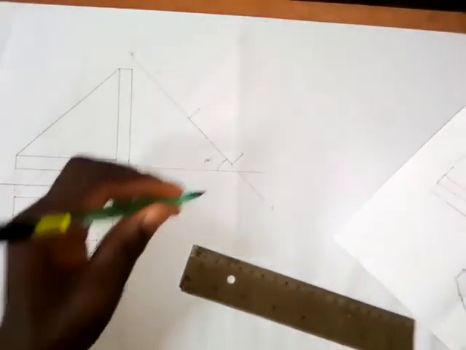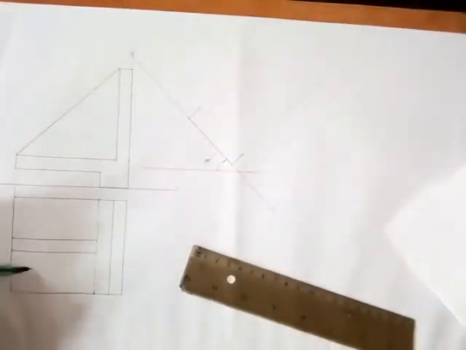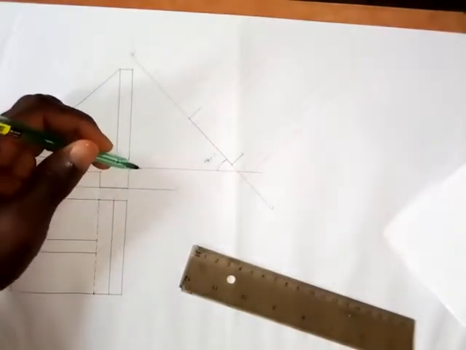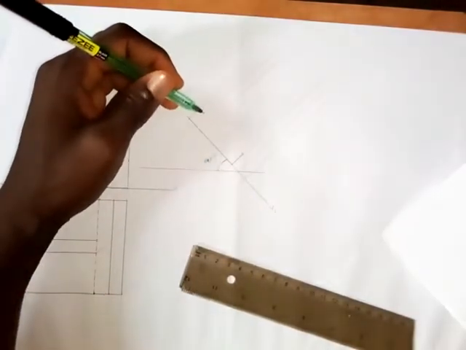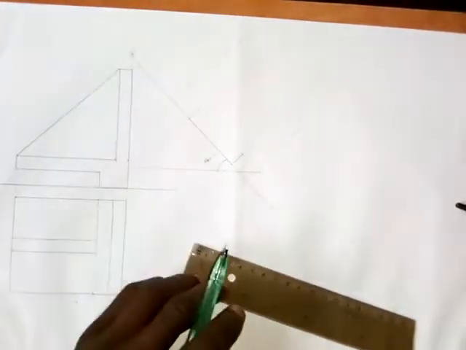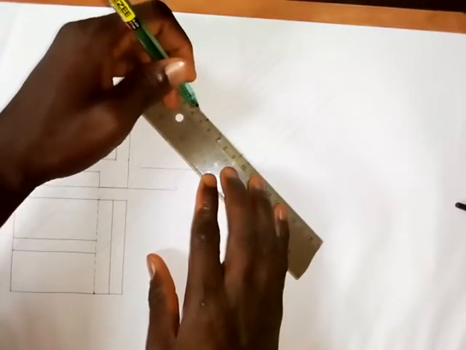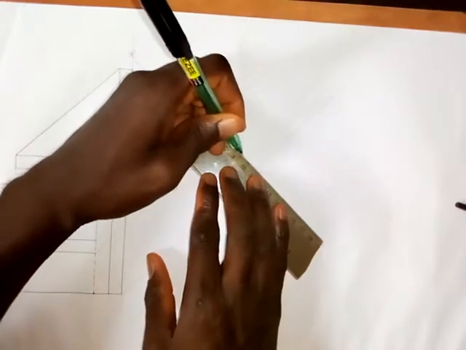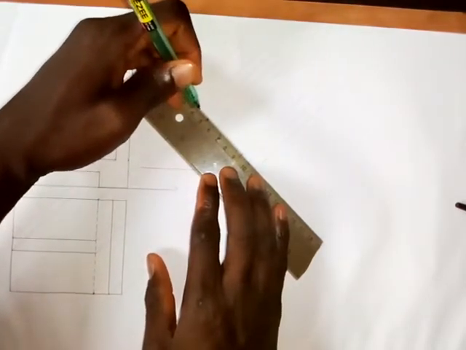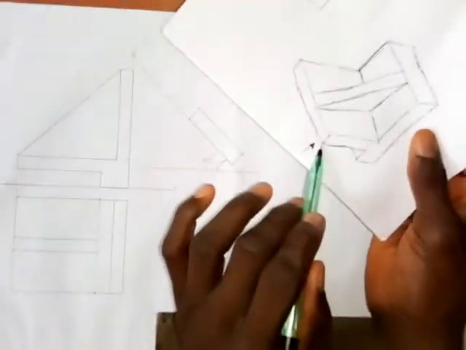So already I have this point. This point is what? It is here. And then for this one, I'll just follow this line, like this. This is the point, so it will be here. So on this line, I can join this together like this. So it's a thick line. And then on this line, so this is the line.